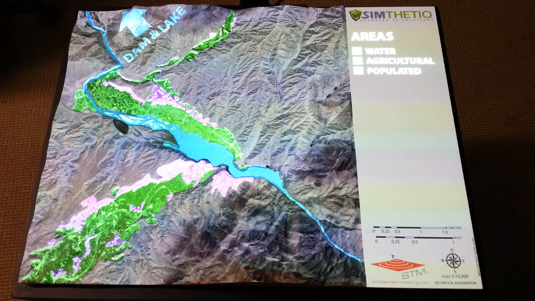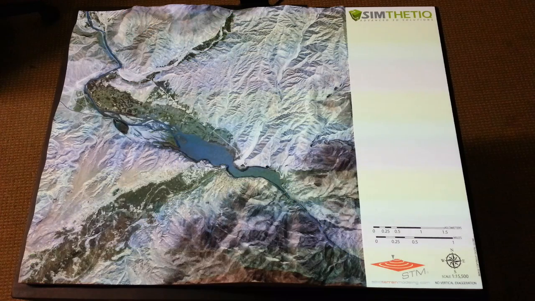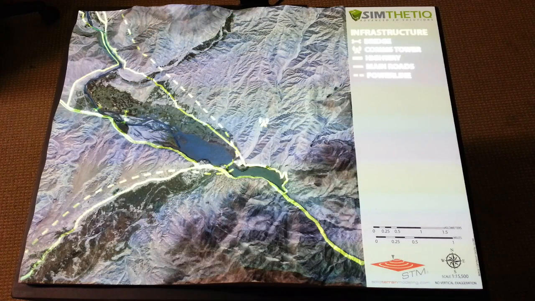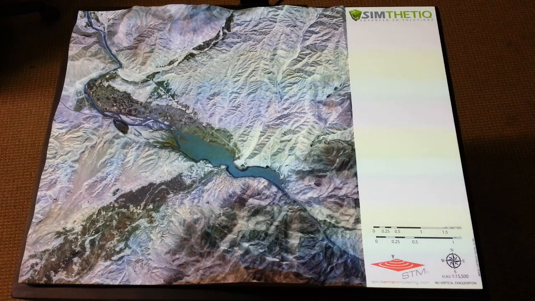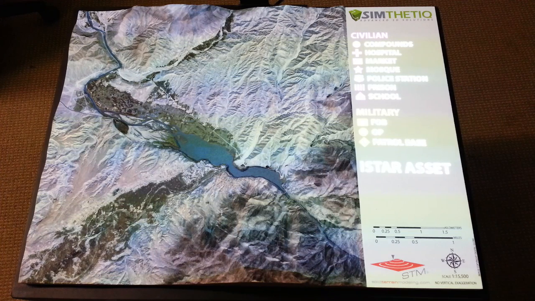Typically our projection systems are comprised of many projectors tiled together in an array over a larger model that allows for large areas to be illuminated by the projectors. The projectors are tiled together such that it's a seamless image to project the data back onto the model. And an operator can use the system from any geospatial software that can export the overlay files.